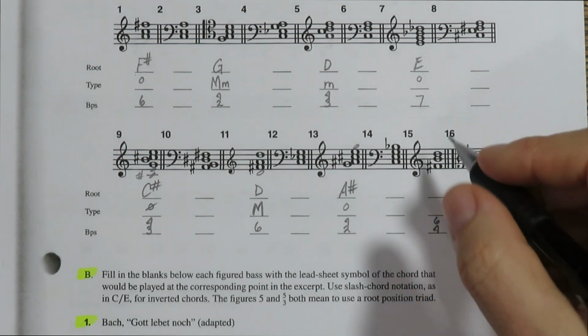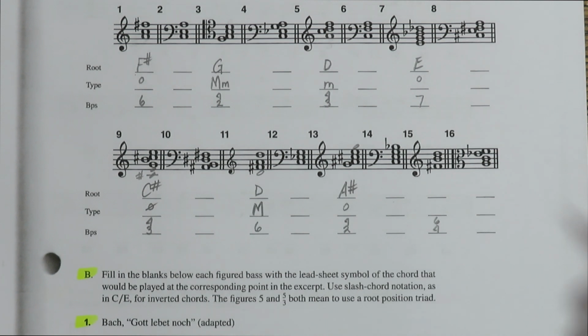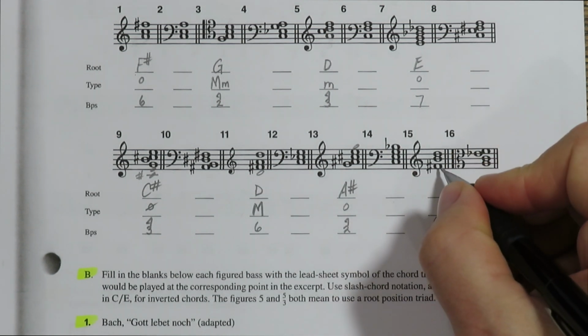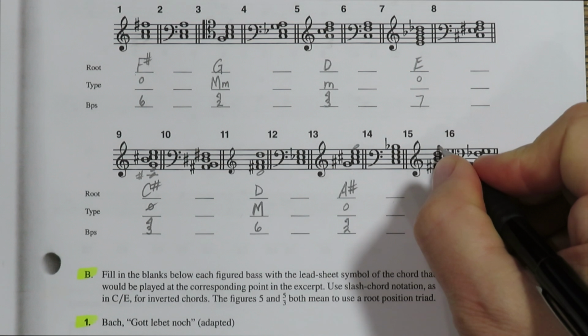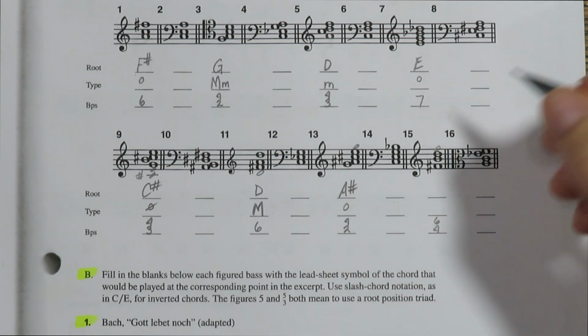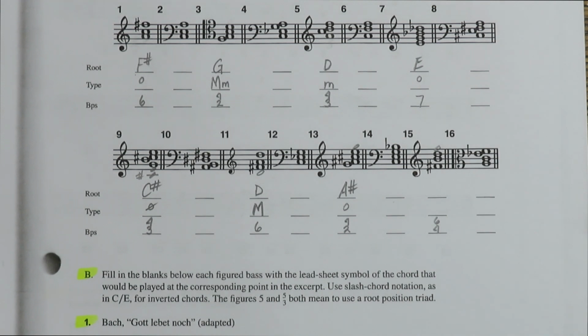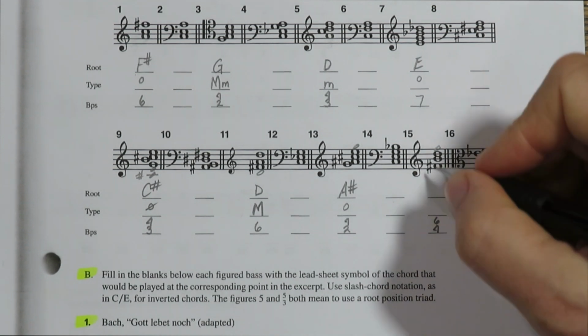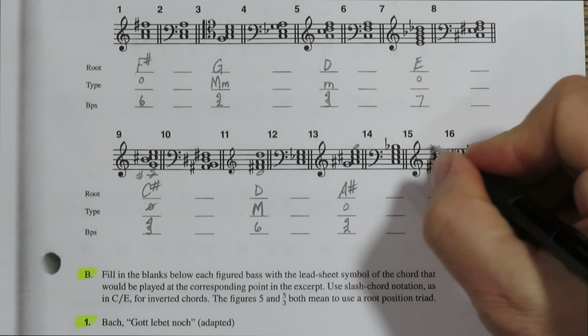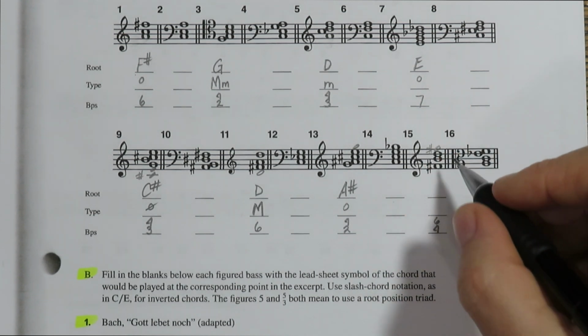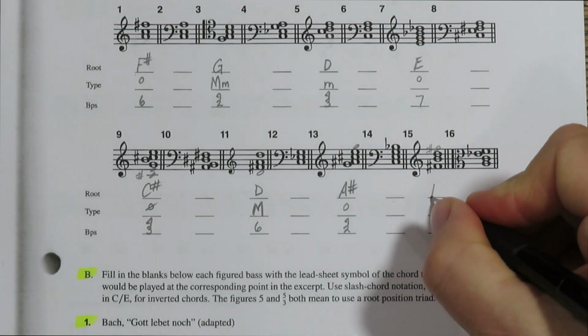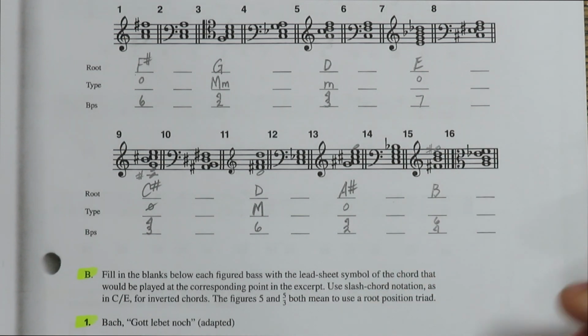And 6-4 means it's second inversion, right? So if we put the F sharp up top here, now we have B, D, F sharp. So we'll just put that there too. The root of our chord is a B. Now we just need to figure out the quality: B, D, F sharp.